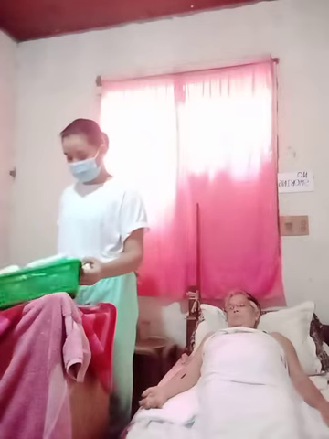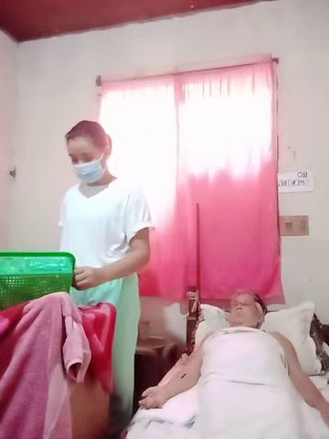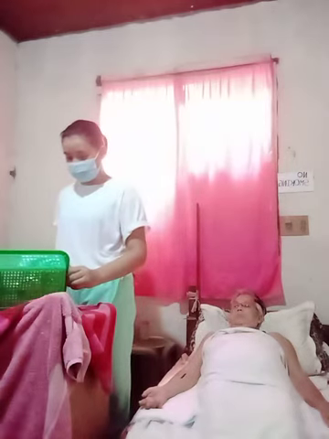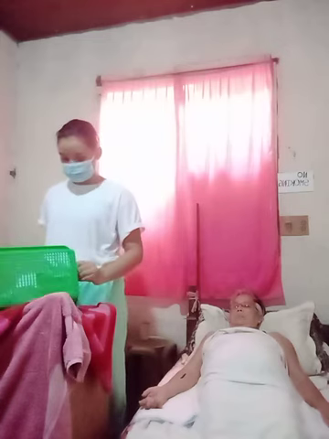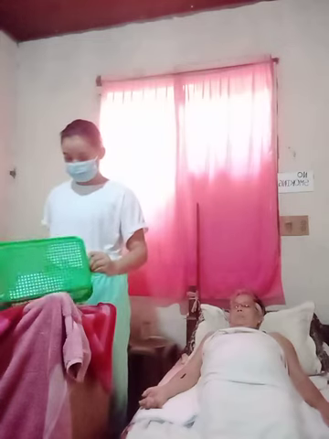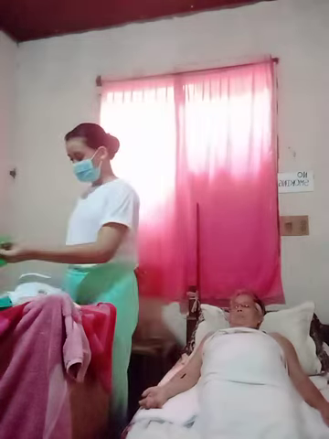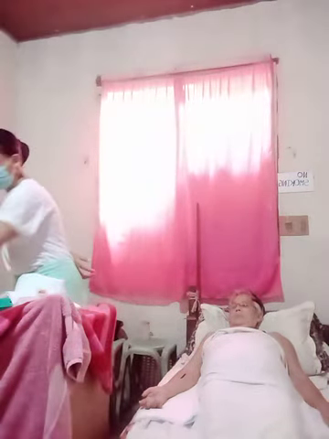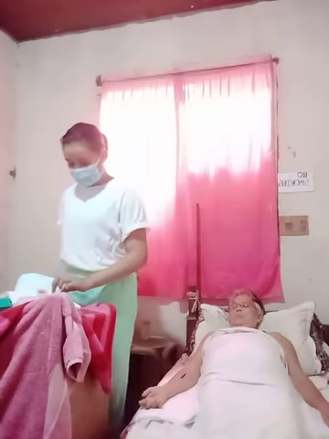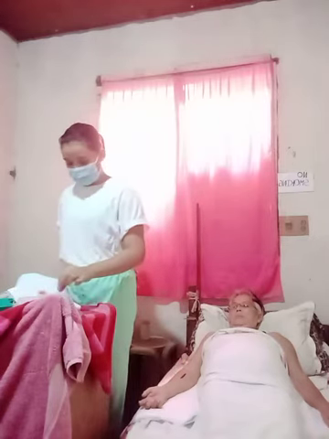Carefully get that item onto the sterile field. Then put it on the side. Then get the forceps.